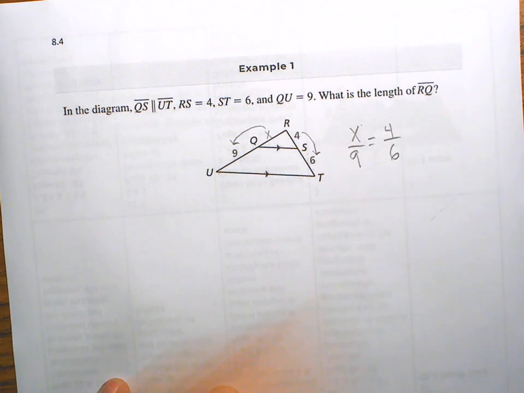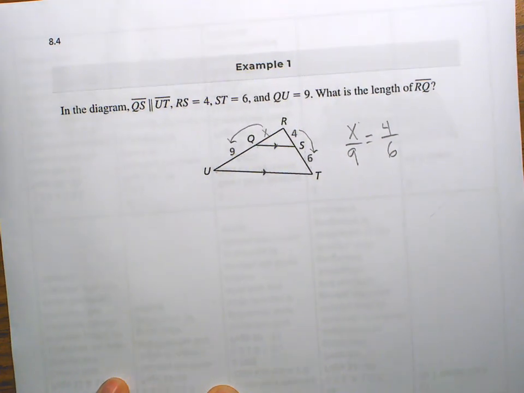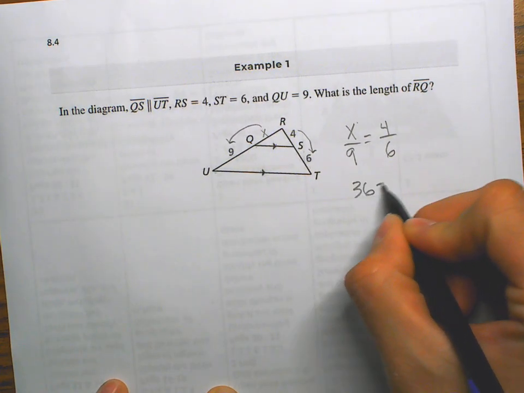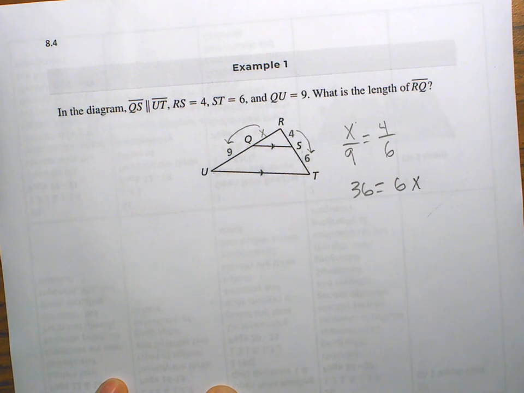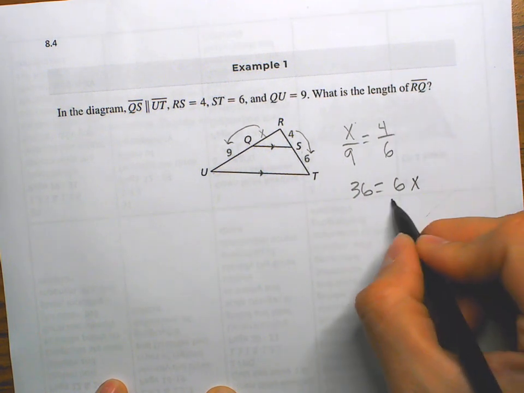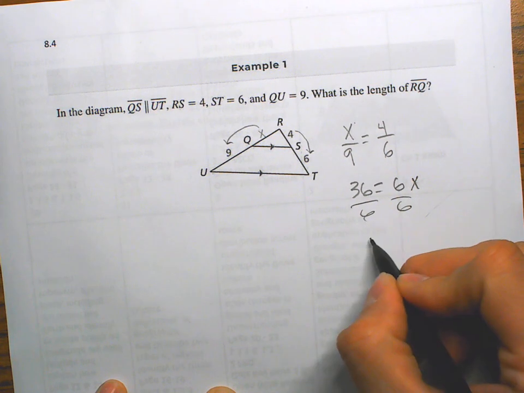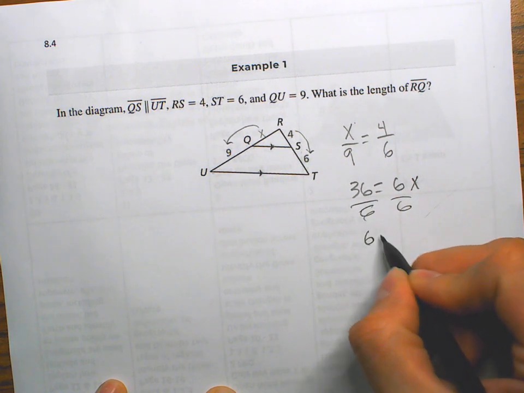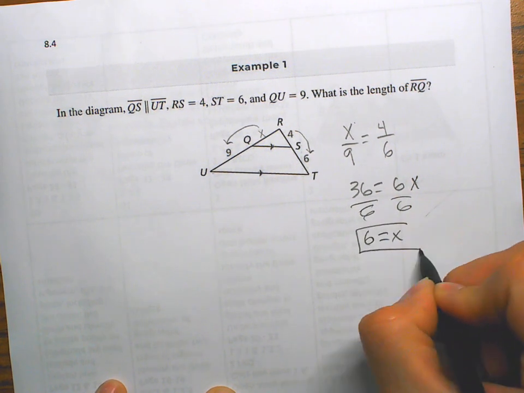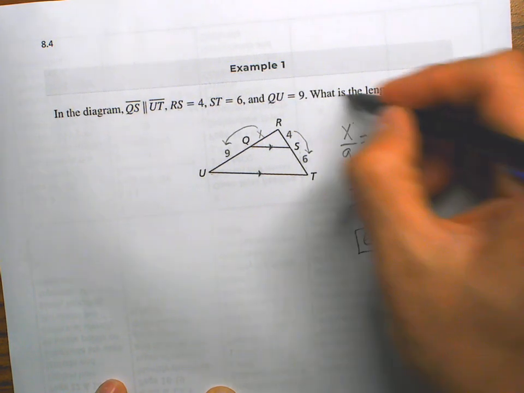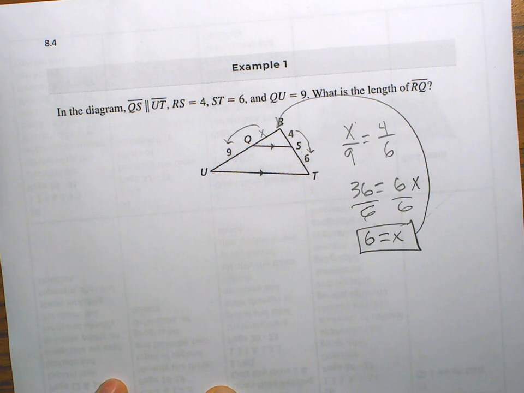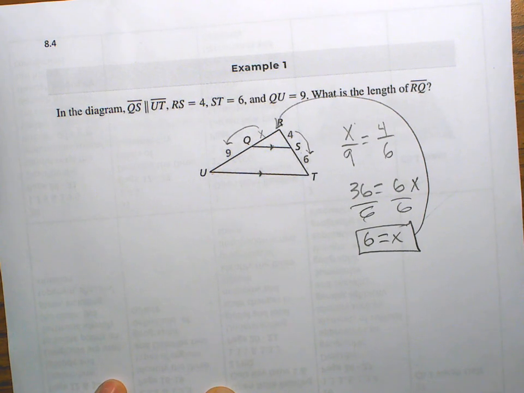Very simple. Cross multiply. That gives you 36 equals 6x. Divide by 6, and you get 6 equal to x. So the length of RQ is going to be 6. Simple as that.